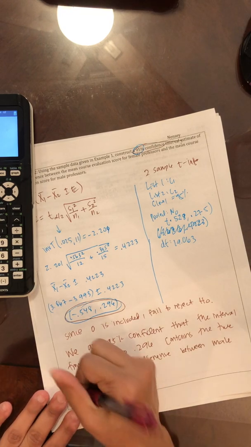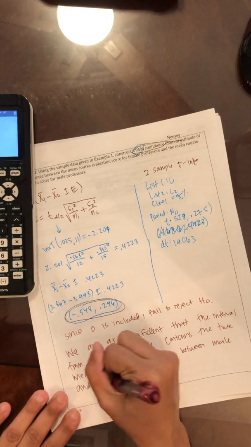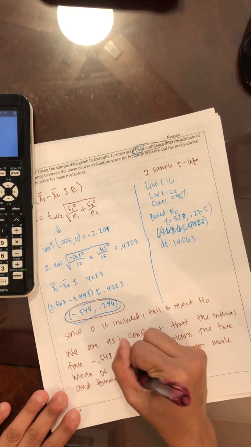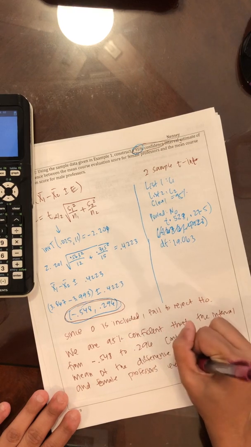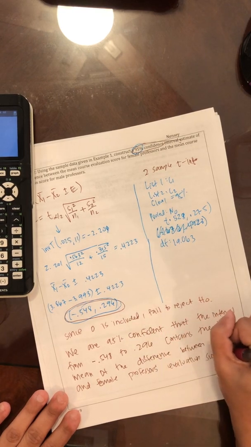So male and female professors evaluation scores. Okay.